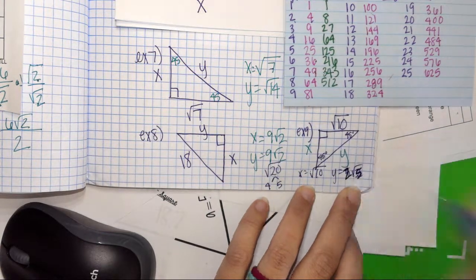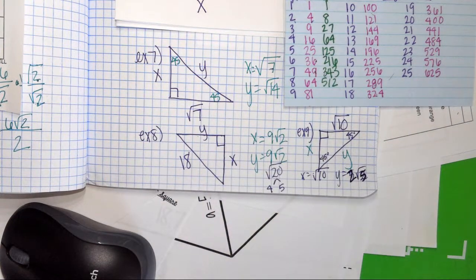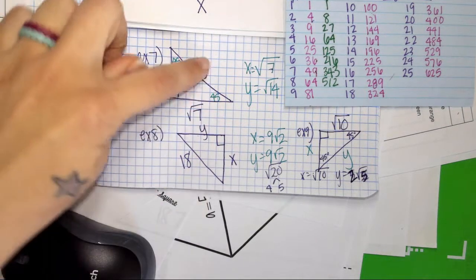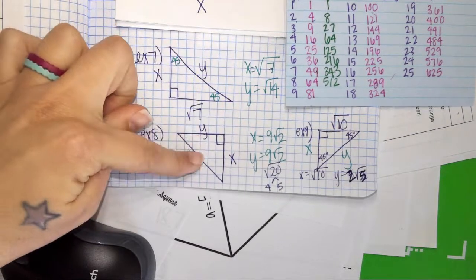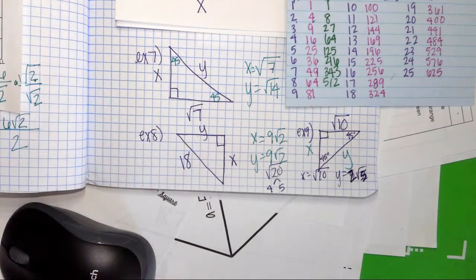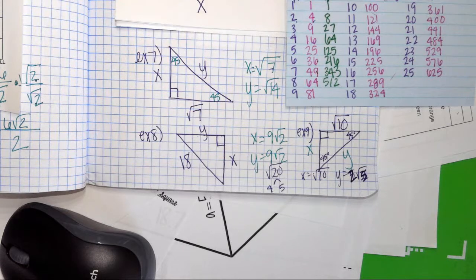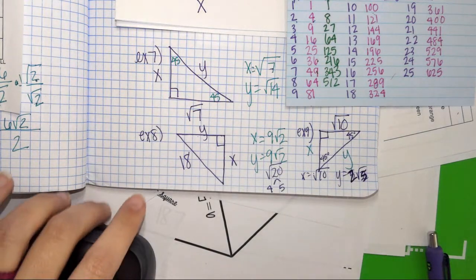So you only cut it in half and slap a rooster on it when it gives you the hypotenuse, like right here. No, we're moving on. We'll practice more of these on Monday, but we are doing 30, 60, 90 now.